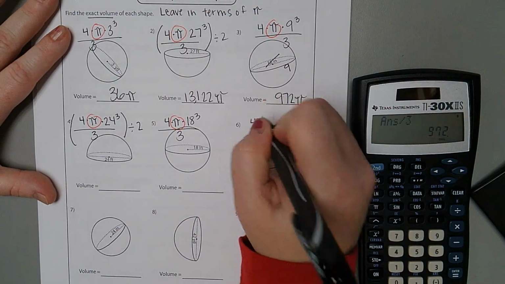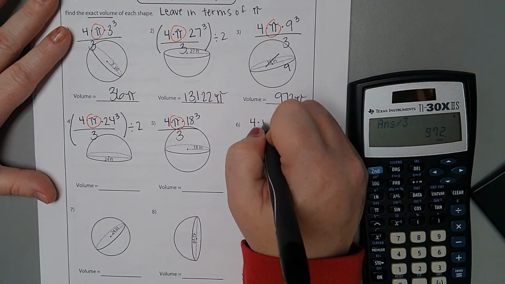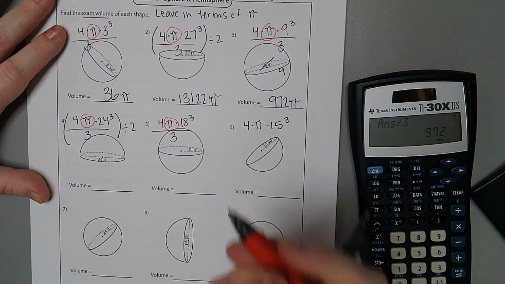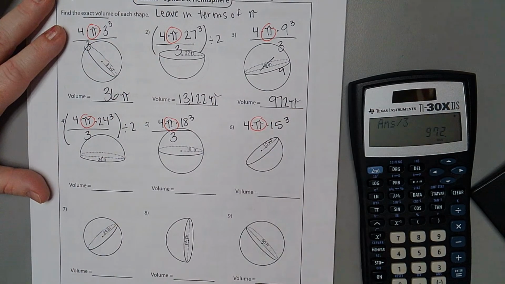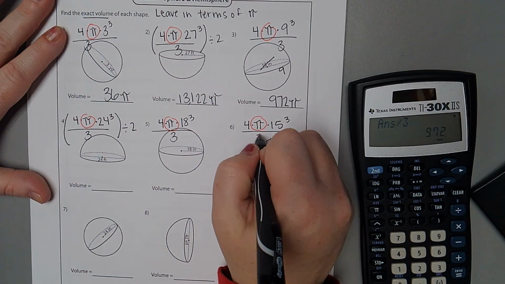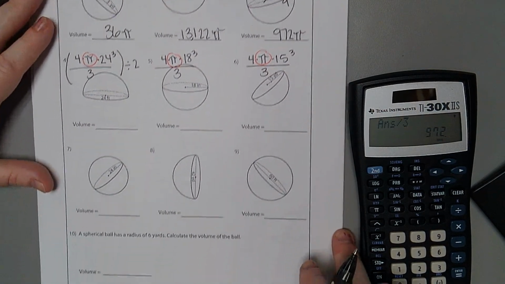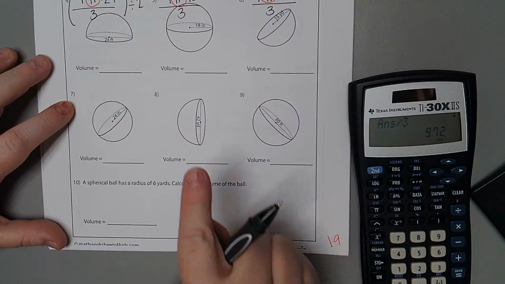6, we have 4 times pi times a radius of 15 cubed. And the order that you write this in really does not matter as long as you end up dividing it all by 3. 7, 8, 9, and 10.